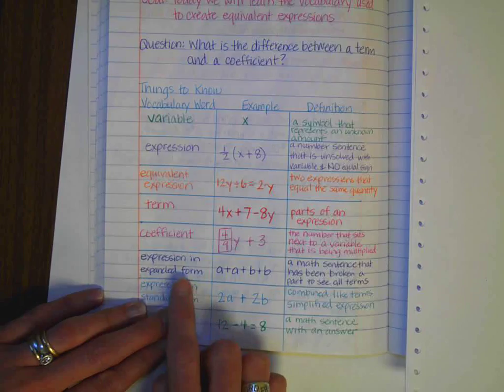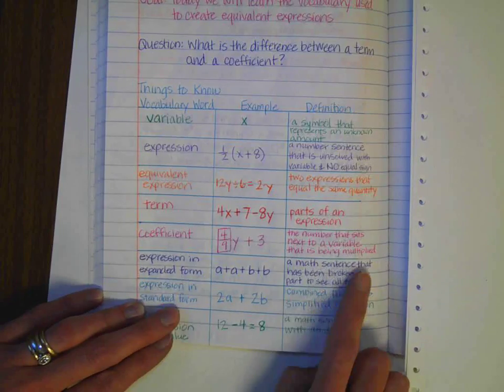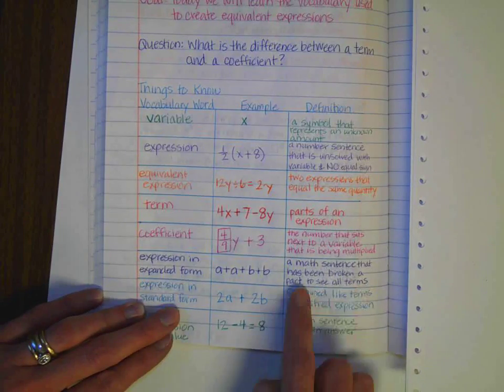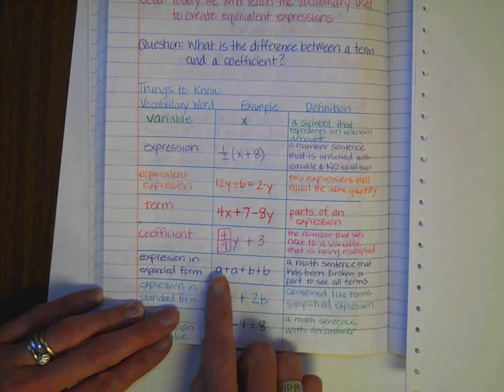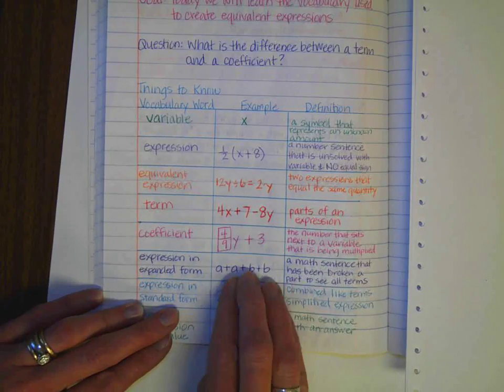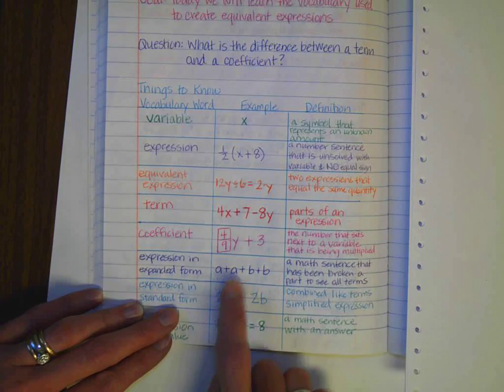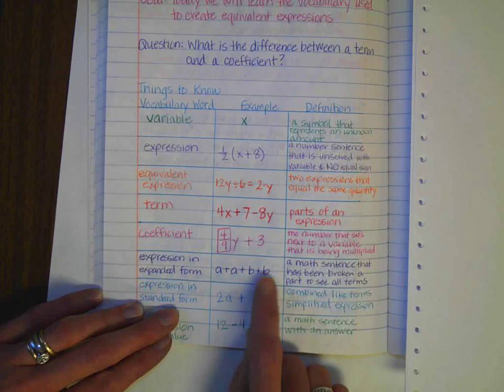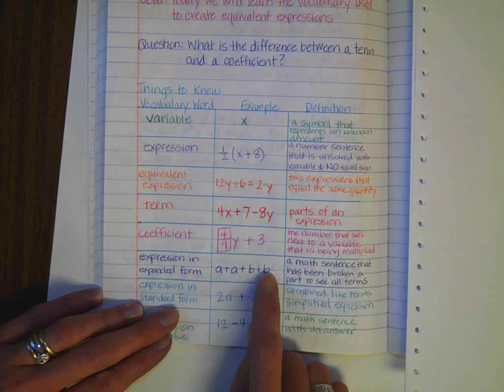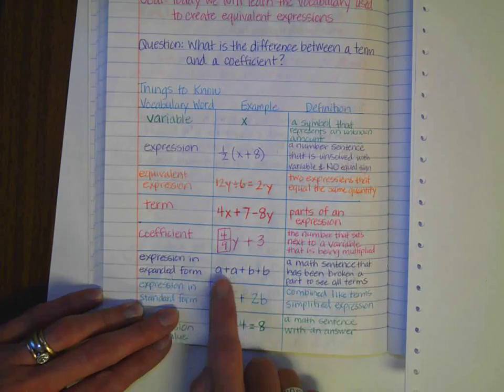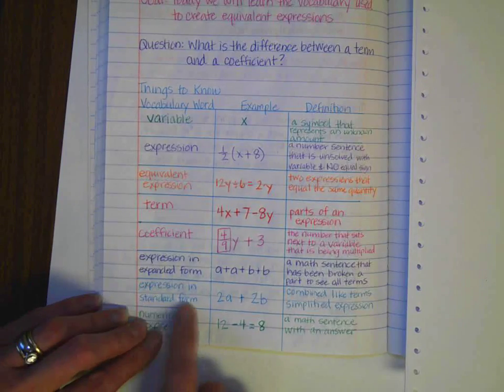Basically, expression in expanded form is when you have a math sentence that has been broken apart to see all the terms. So instead of it being smushed together or written in a more simplified version, like this one, it is broken apart. So we have 2 a's, a plus a plus b plus b. So we have two A's and we have two B's. In expanded form, we write them all out.